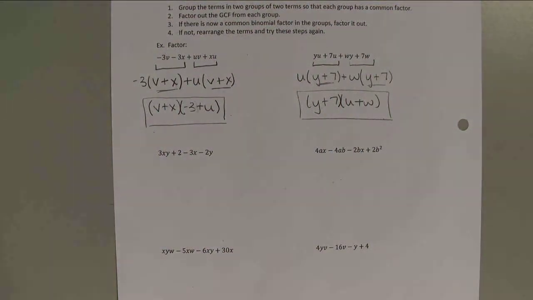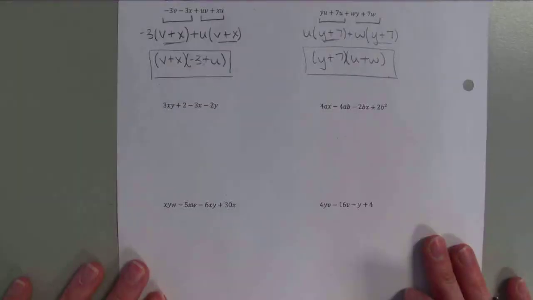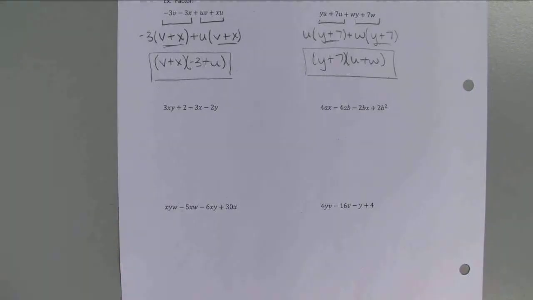The next one. Is there anything out of all four that I can pull out? Is there a GCF for all four? No. Can I factor anything out of 3xy and 2 as they are? No. So what does this mean? It means we can rearrange. So we can do step number 4. We can arrange them. Who do you want to pair with who? The 3 and the 3.